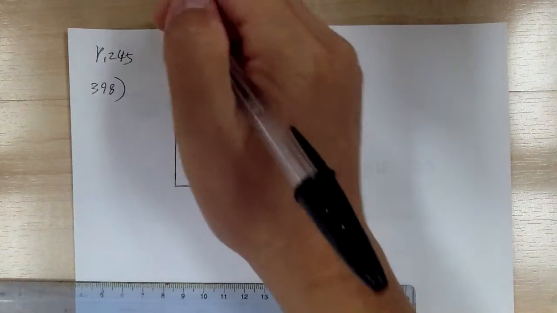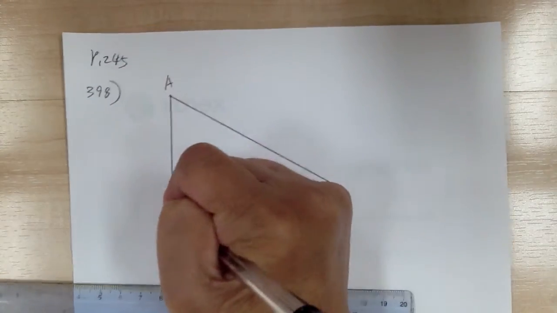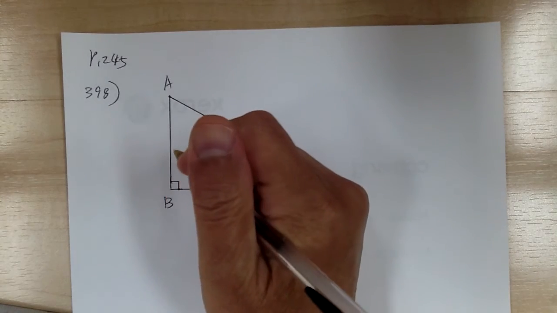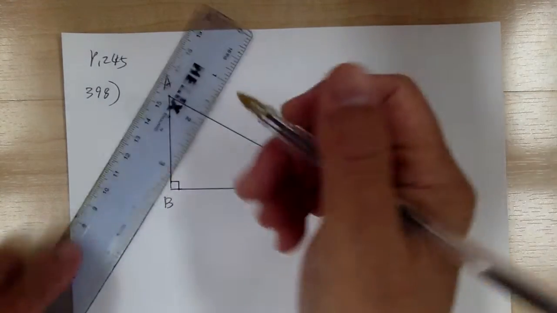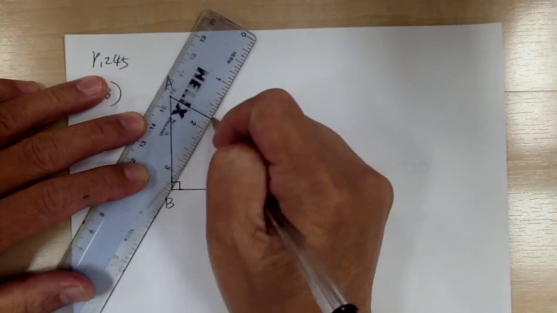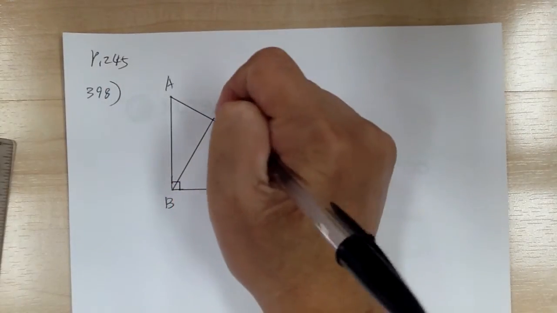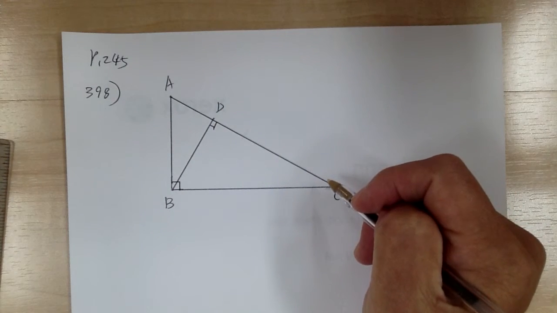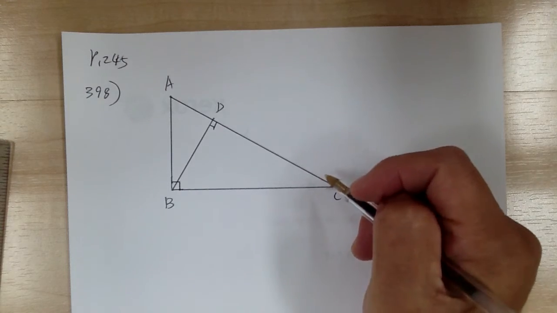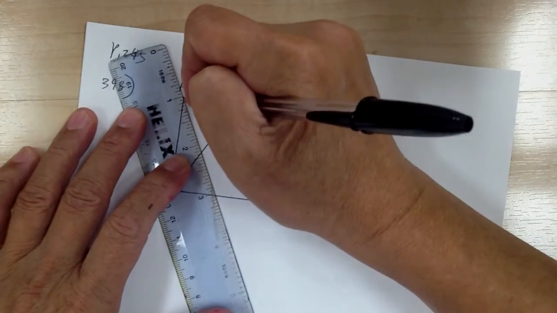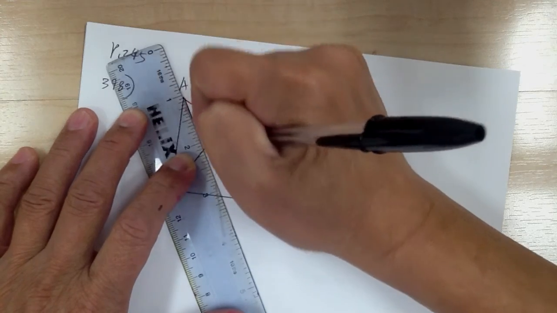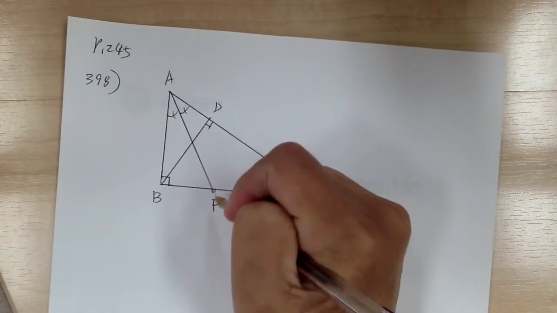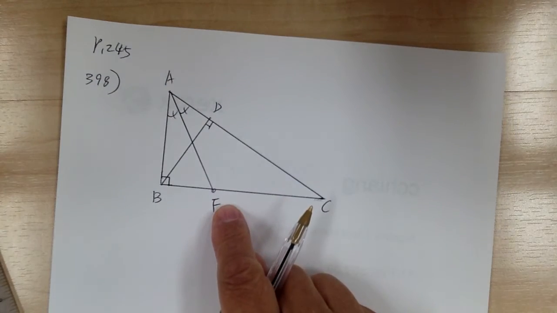Okay, so it's triangle ABC with AB perpendicular to BC and BD is the altitude to AC. AF bisects angle BAC.